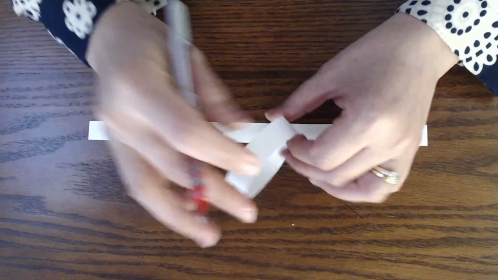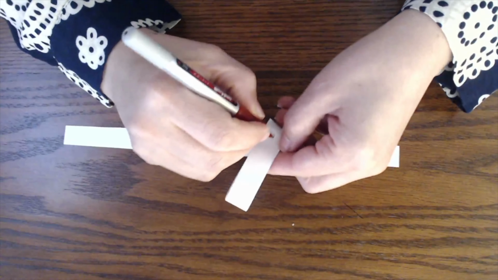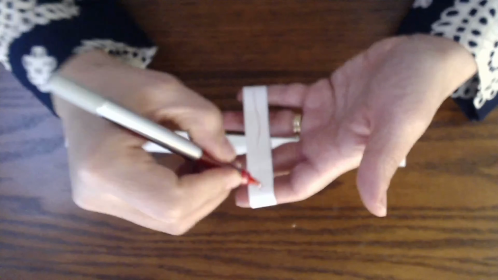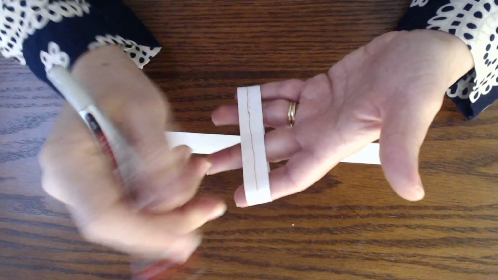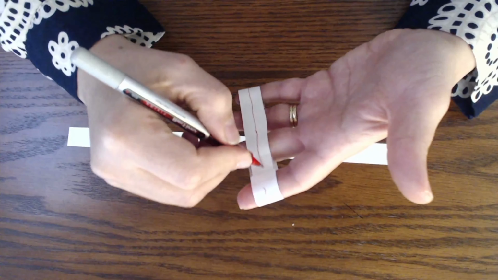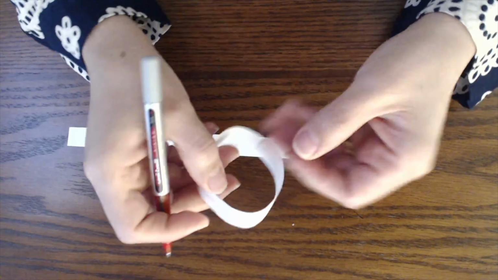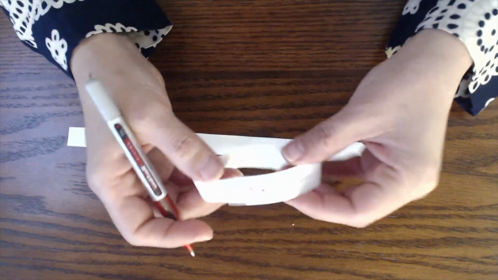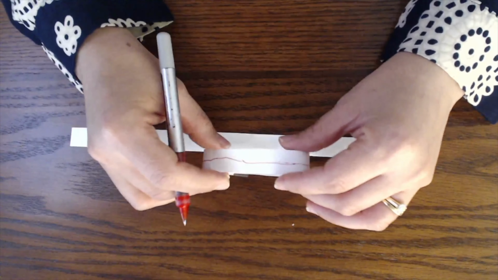If I start drawing just one line, I come back to the starting point, and on the other side I don't have the line. I just have the line on this side of the paper.